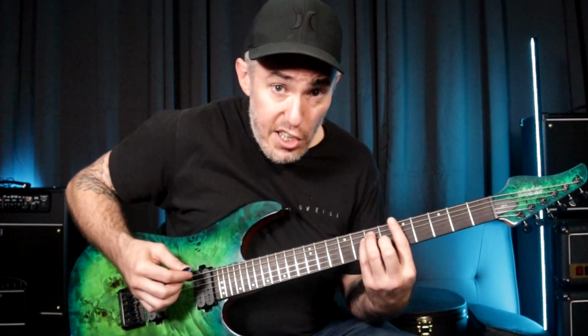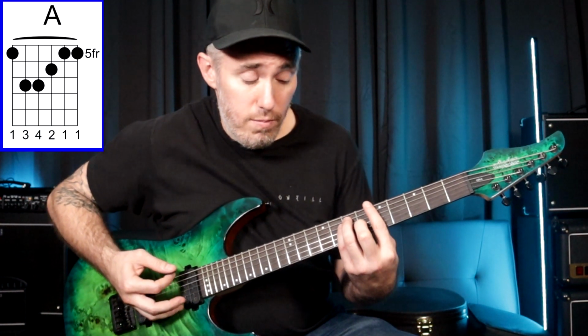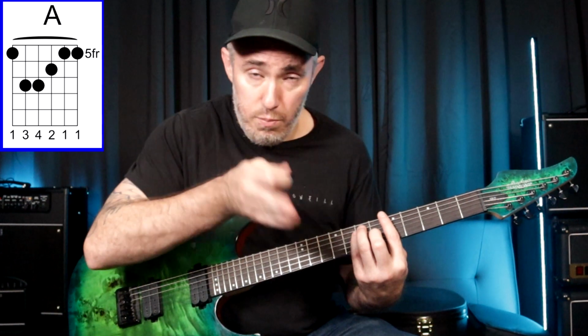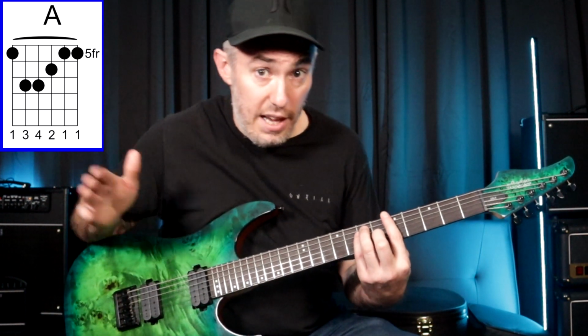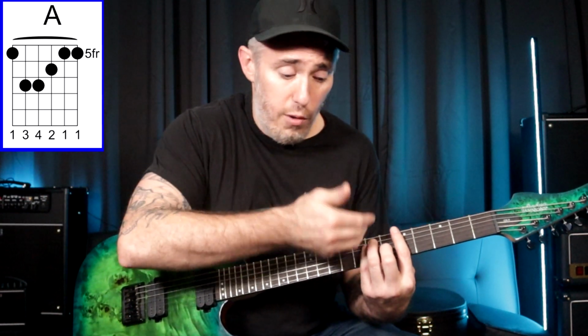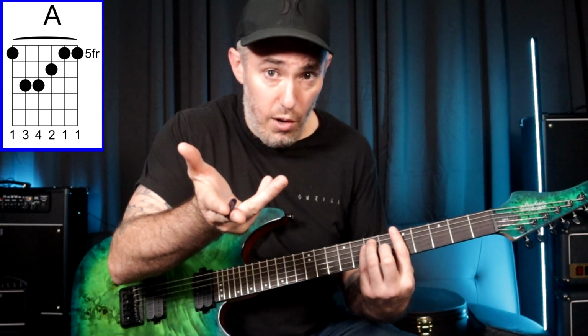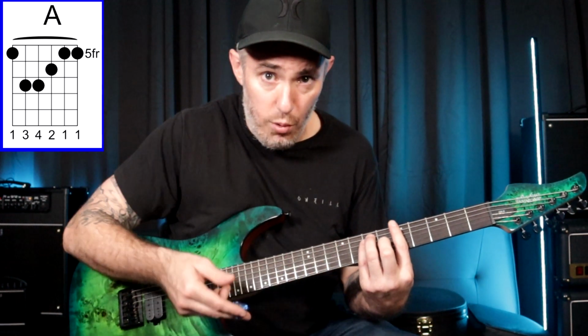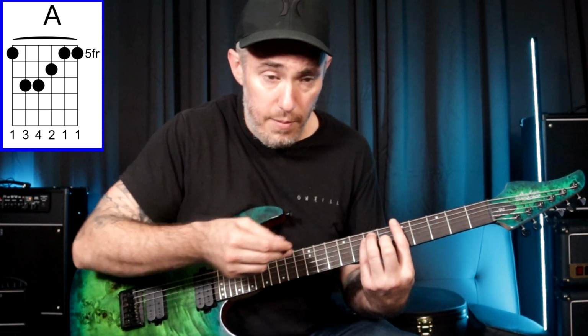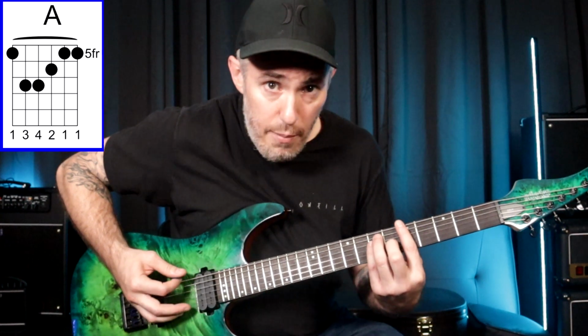So this is the E shape for your A major chord, otherwise known as just a regular 6-string bar chord rooted on the low E string. If you want to call it by its CAGE name, or just its bar chord name, whatever you want to call it, that's what it is. What I'm playing there are the notes A, C sharp, and E. So all of these are chord tones of the A major chord.